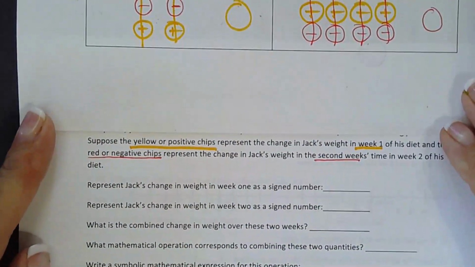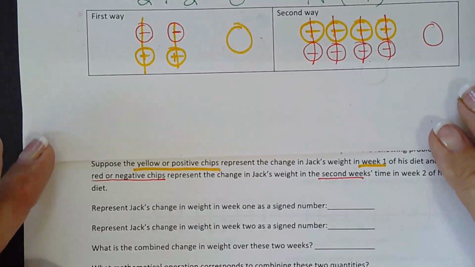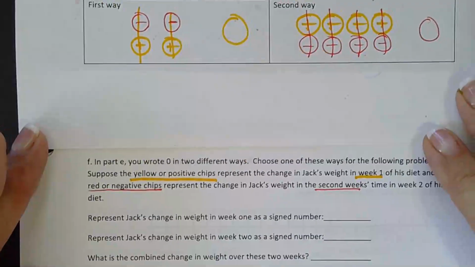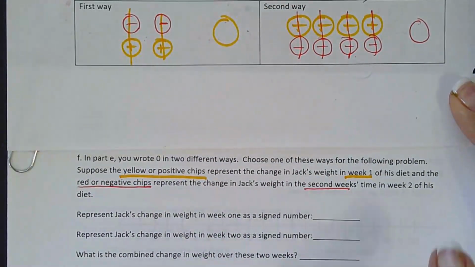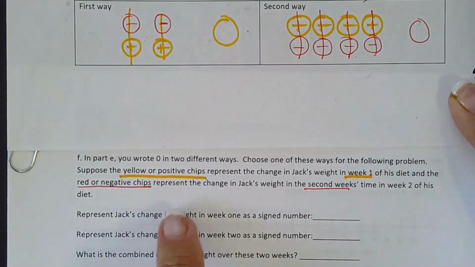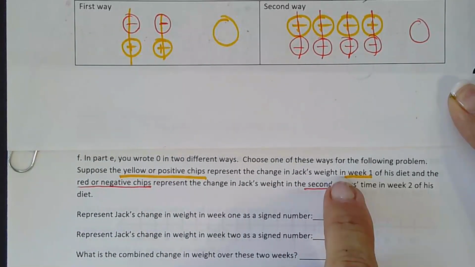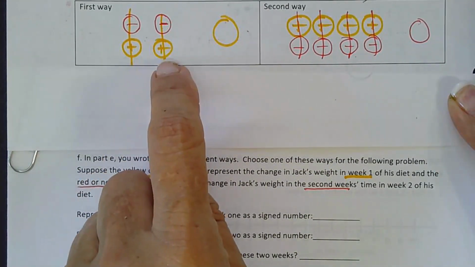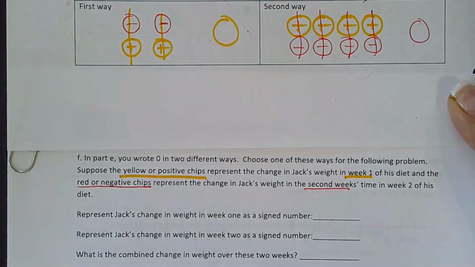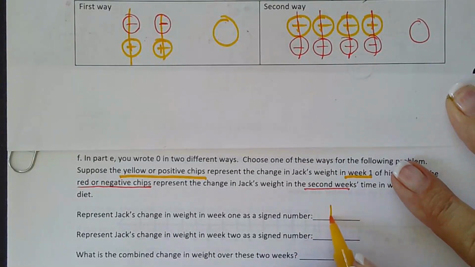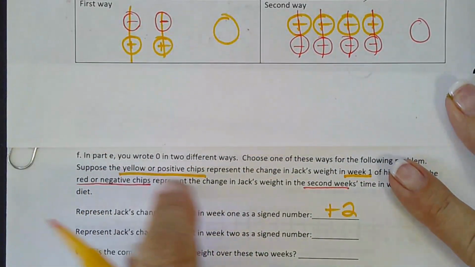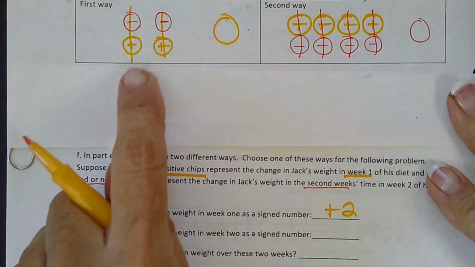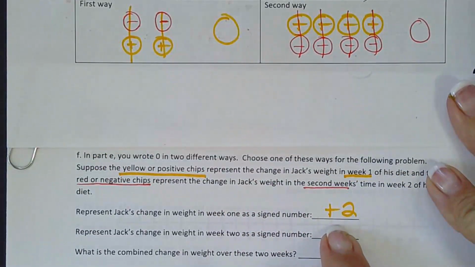Maybe we can. I might have the screen a little bit too big, but at least we can see the first part of it. So choose one of these ways. We're going to choose this one. Suppose the yellow or positive chips represents Jack's weight in week 1. So it looks like he gained 2 pounds. I'll use the colors +2. So the yellow chips represent his weight in week 1. The yellow chips, there's 2 positives, so that means he gained 2 pounds in week 1.